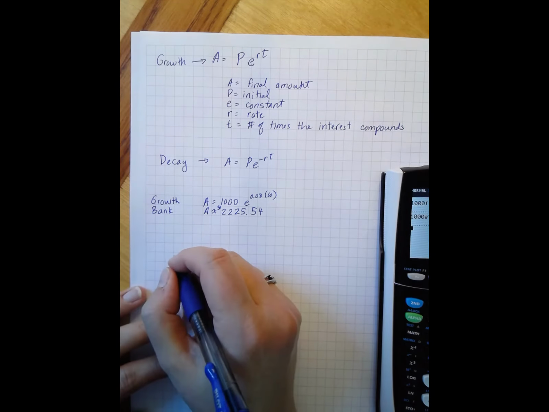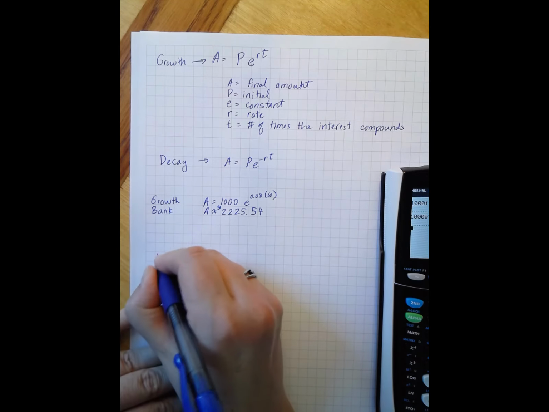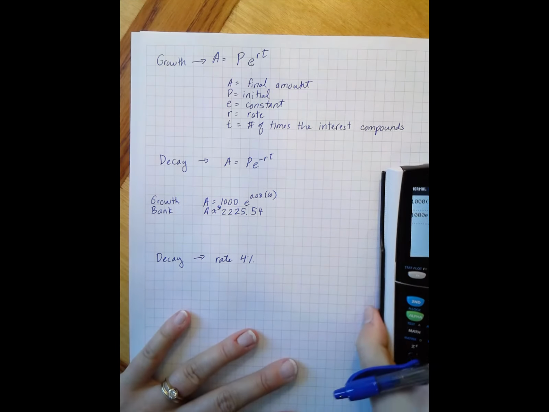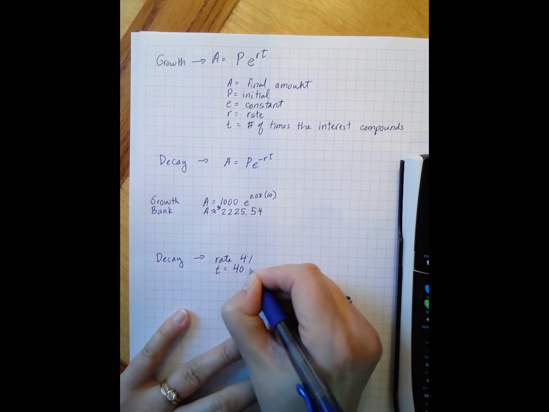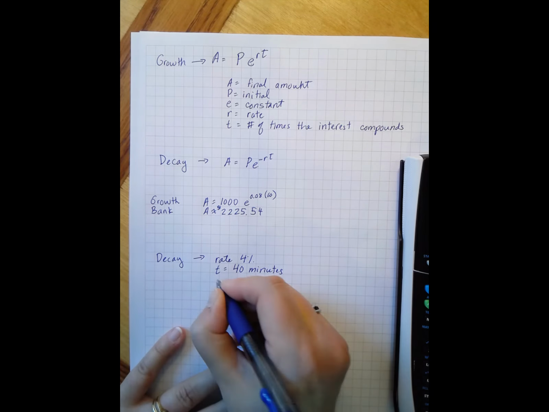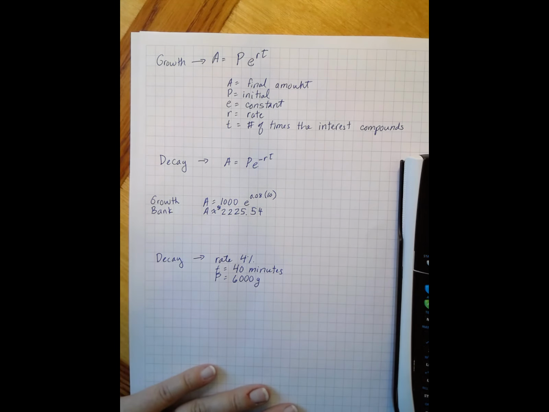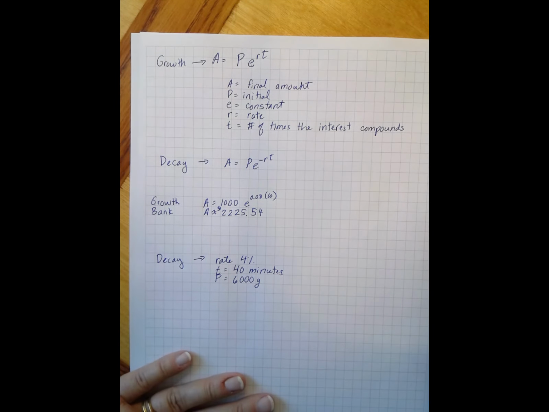Let's look at a decay problem. So for a decay problem, let's say we have a rate of 4% decay. Time will be 40 minutes. And I'm going to use minutes here because I want to make it clear that when we're talking about growth and decay with these formulas, we're talking about how often it turns over. So maybe we have some bacteria, or maybe a radioactive substance, 6,000 grams of it. And the rate of decay is that every minute it decreases by 4%.